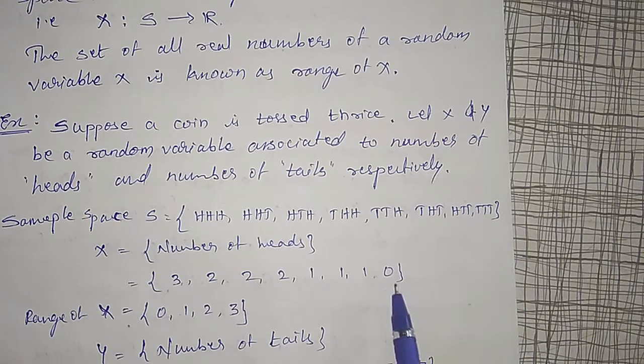Therefore X takes the values 0, 1, 2, or 3, and the set of all possible values of X is known as the range of X.